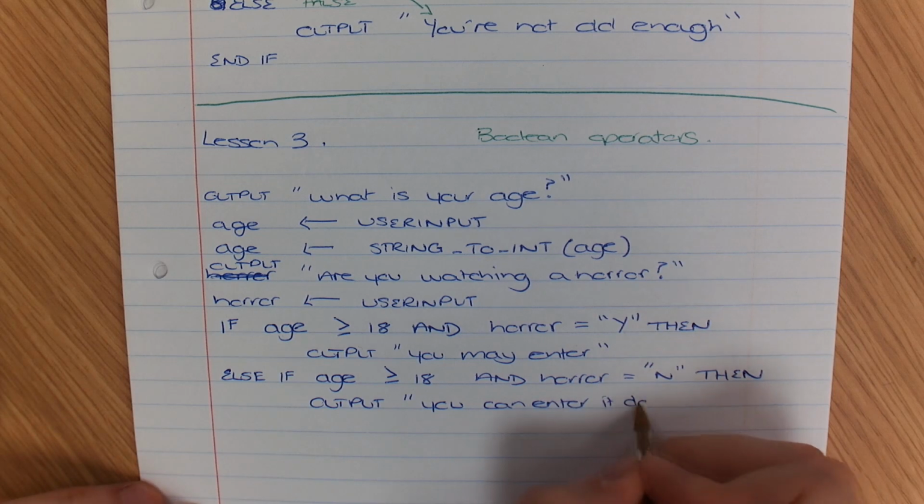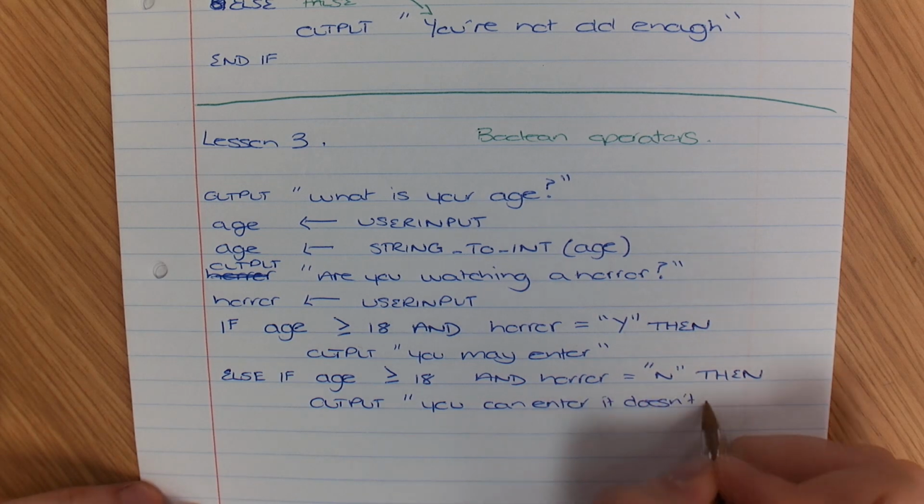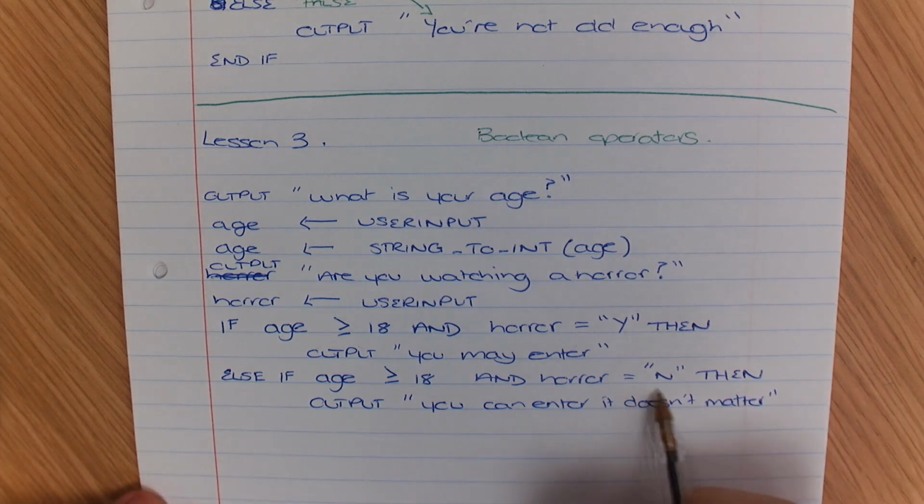It doesn't matter, because we're saying it doesn't even matter about their age because they're not watching a horror movie anyway.